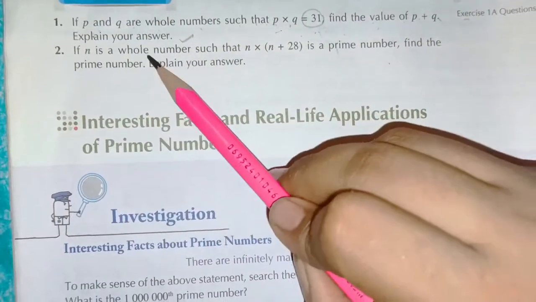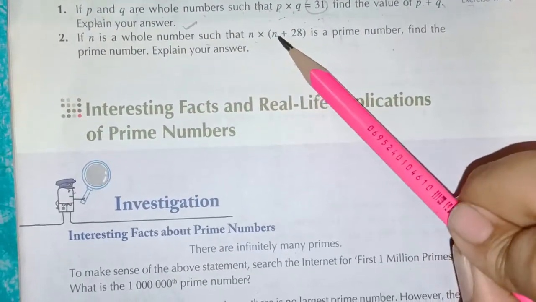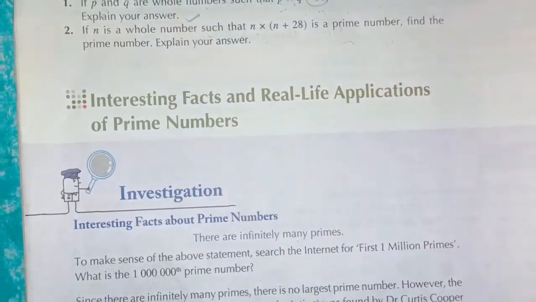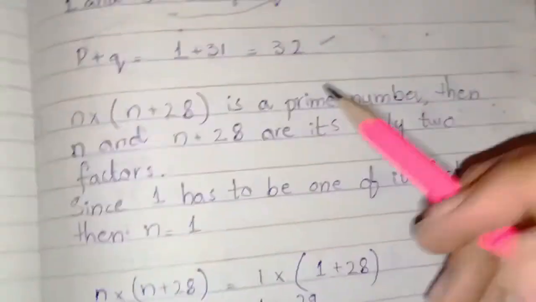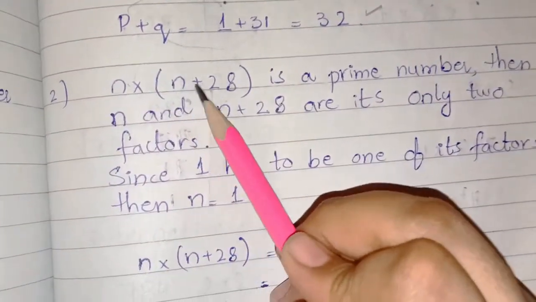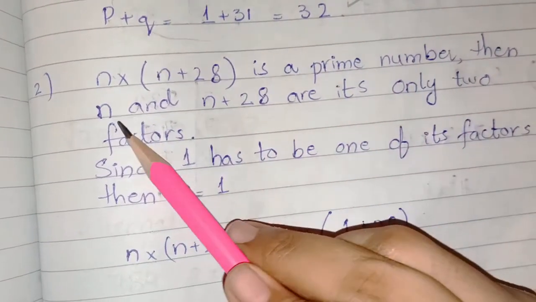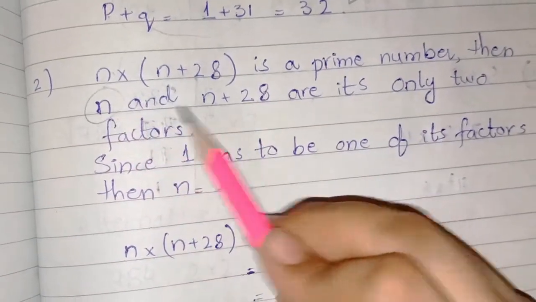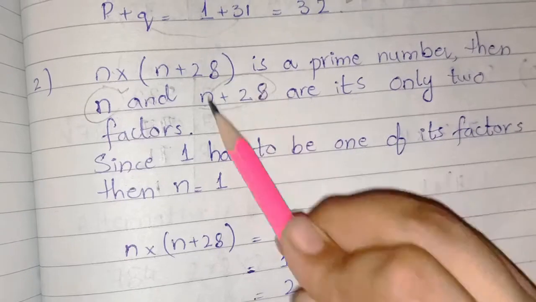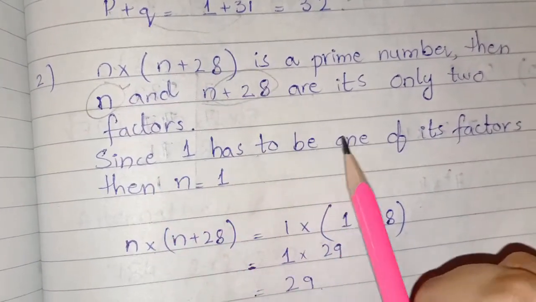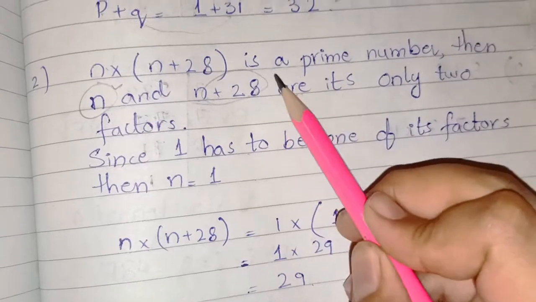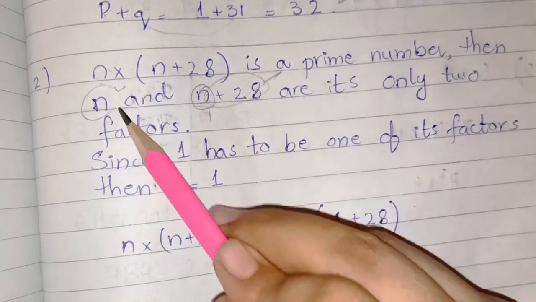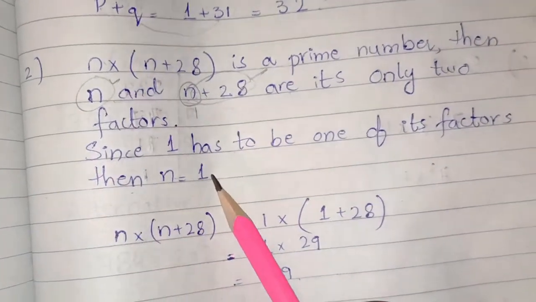If n is a whole number such that n multiplied by n plus 28 is a prime number, find the prime number, explain your answer. So let's find. n multiplied by n plus 28 is a prime number, then n and n plus 28 are its only two factors, which means n is the prime number, and n plus 28 is a factor. Since 1 has to be one of its factors, and 28 is already given, n should be 1. If it has only two factors, then n is equal to 1.